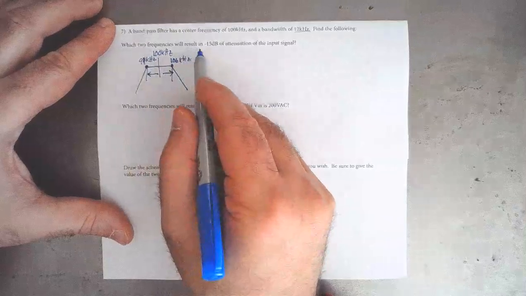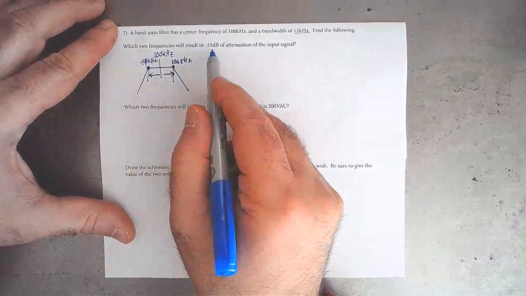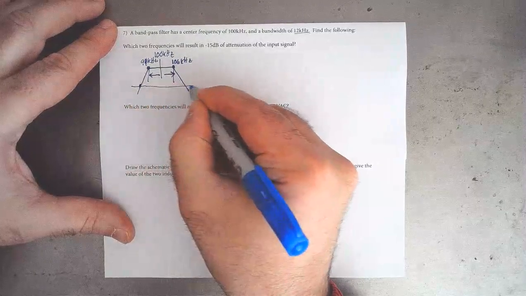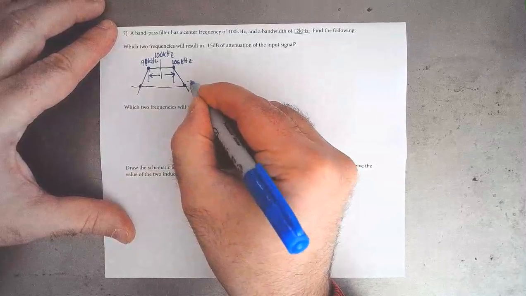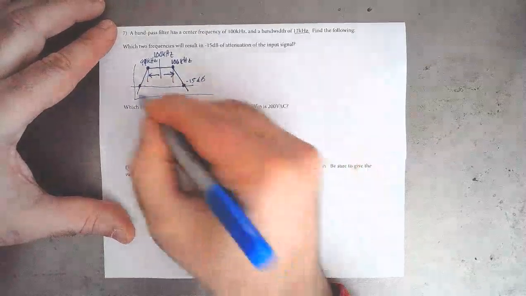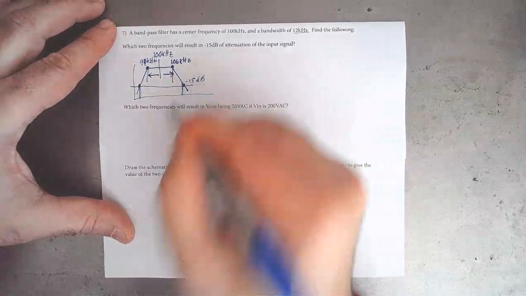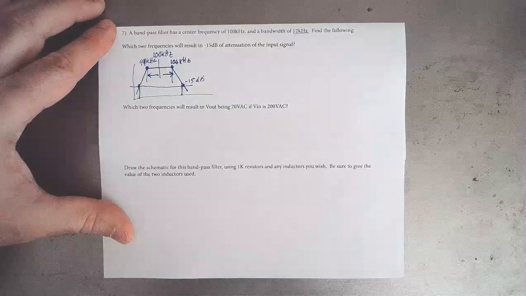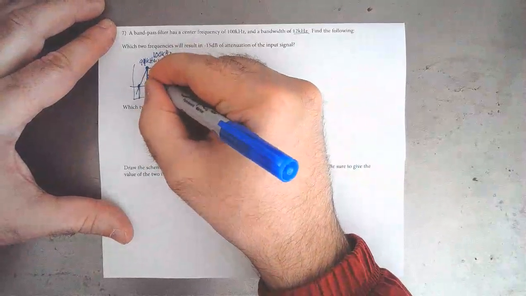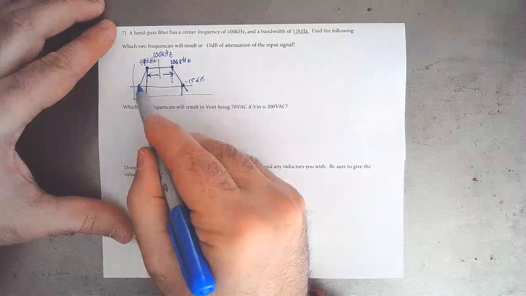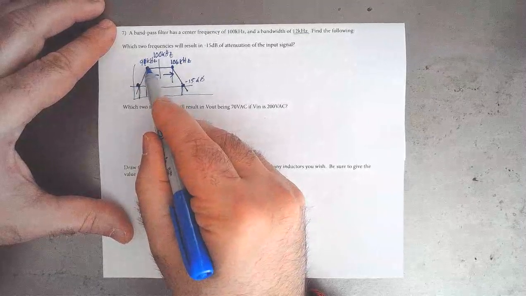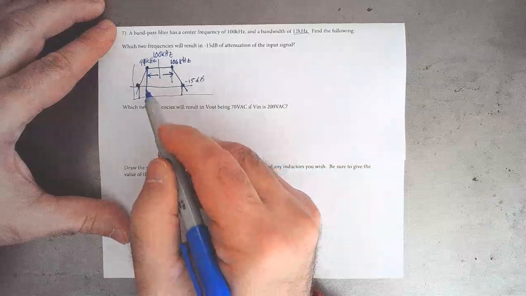Which two frequencies will result in minus 15 dB of attenuation of the input signal? All right, so that puts us right about here. So minus 15 dB, that's going to happen in two places, this frequency and this frequency. Okay, let's find out what those frequencies are. First, I need to know what is the distance from minus 15 dB to the critical frequency, which we know is minus 3 dB of attenuation.